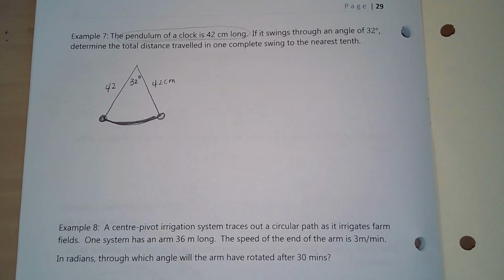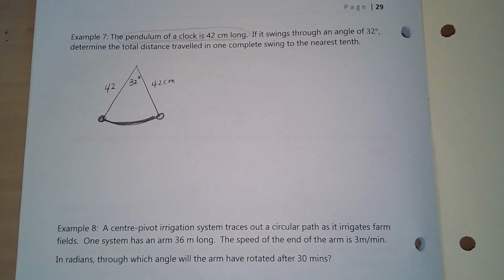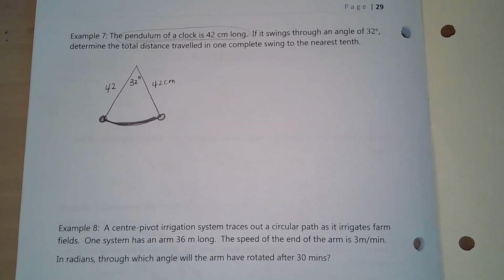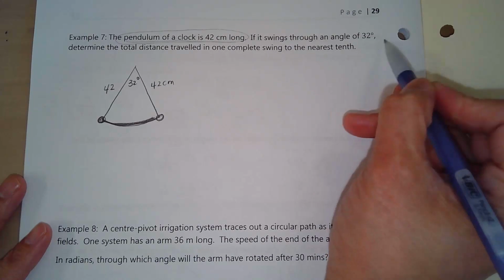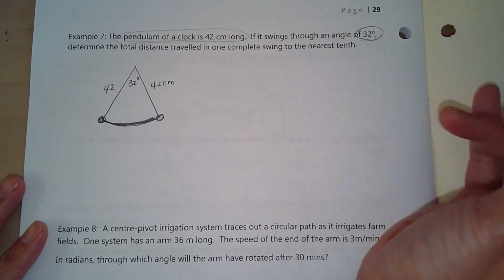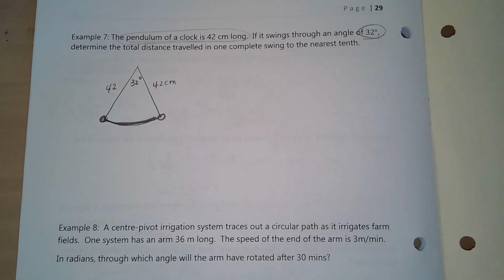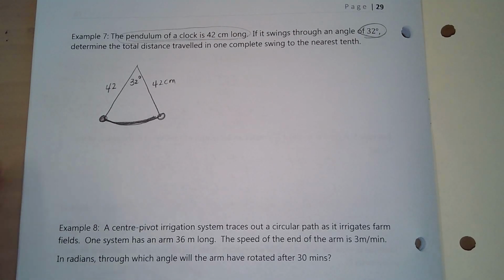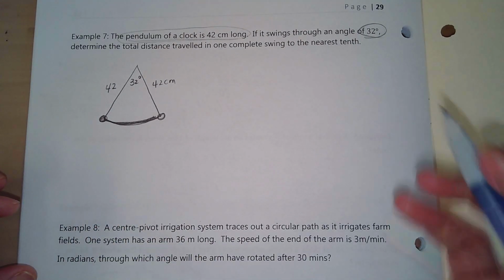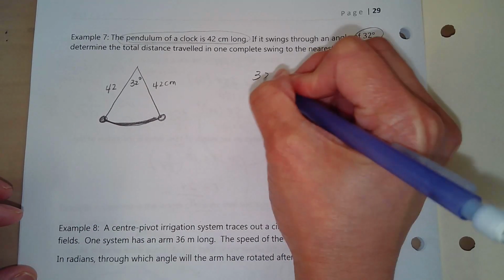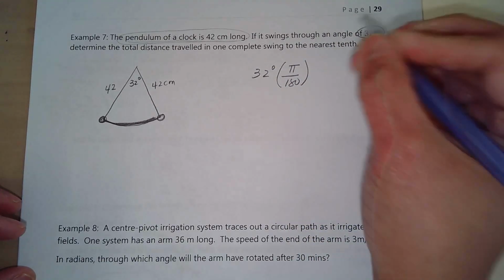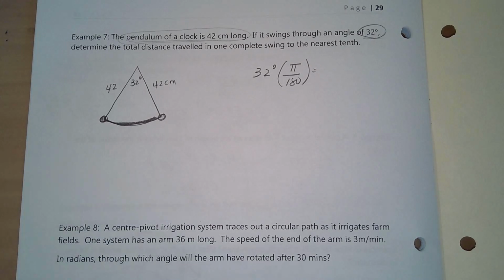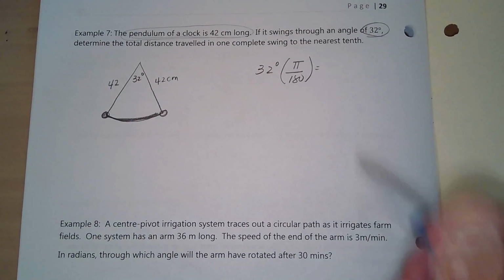Okay, so the problem here is that the angle is not in radians, it's in degrees. So what we need to do is figure out the angle first. So 32 degrees would be 32 pi over 180. Okay, so 32 pi over 180, that's the theta.